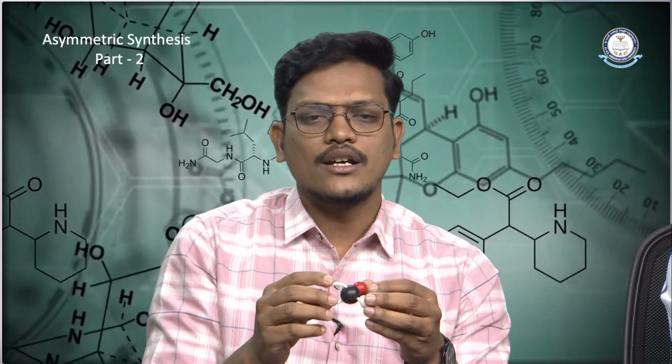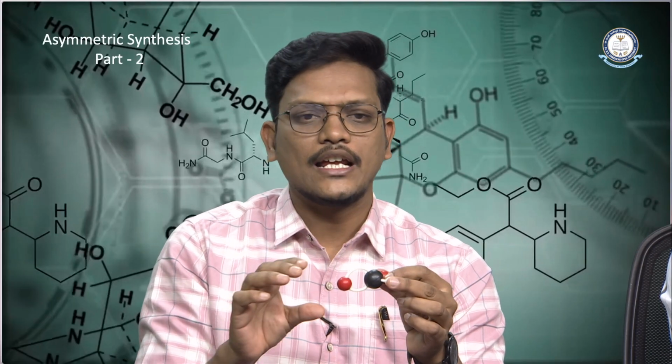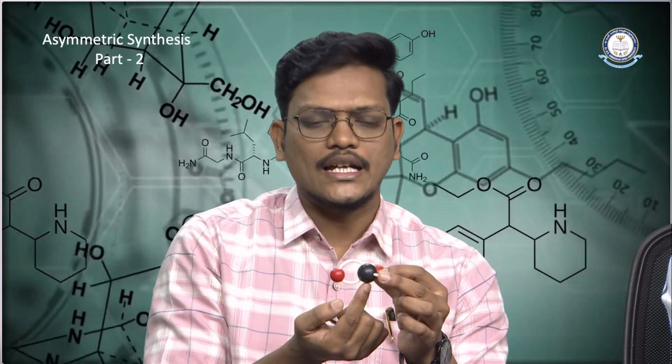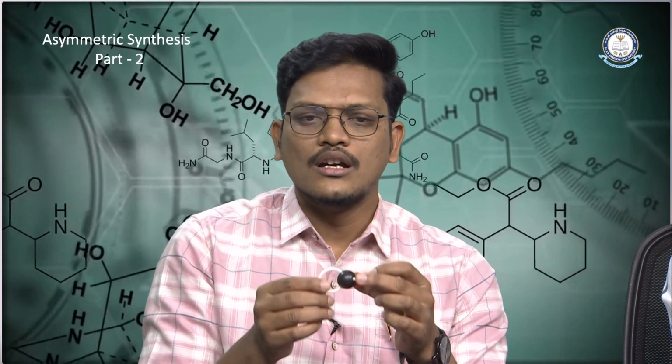If it is generating diastereomers, then the classification will be different, right? Whenever, after attacking, you are getting the enantiomer, if it is attacking from the top face, that is called Si face. If it is attacking from the bottom face, that is called Re face. This is for enantiomers classification. In the same way, you can classify for the diastereomers also. You can see on the screen.